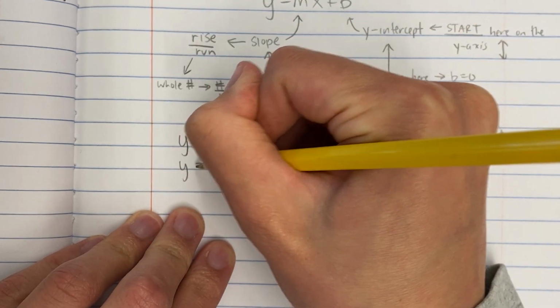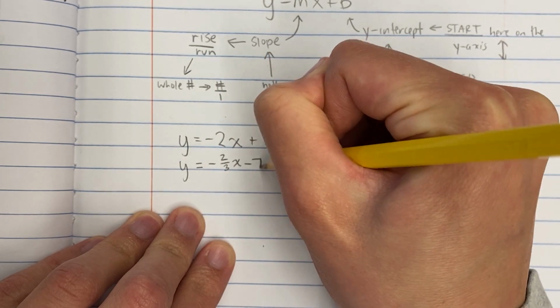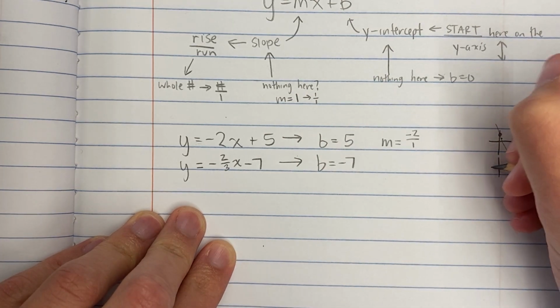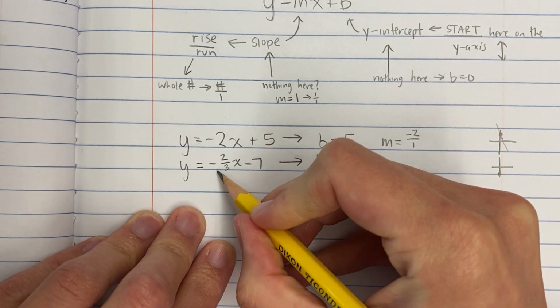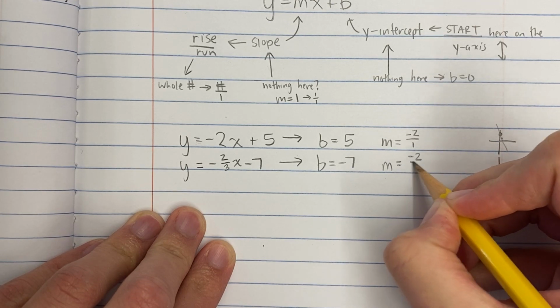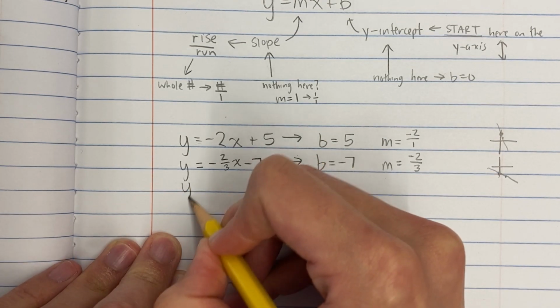Okay, what about y equals -2/3 x minus 7? Well, here I would start at my y-intercept of -7, right? It'd be here. And now here, notice that it's a fraction and it's negative. So what I would do is I would just tack that negative to the top of the fraction. I would go down 2, right 3. And my line looks something like this.